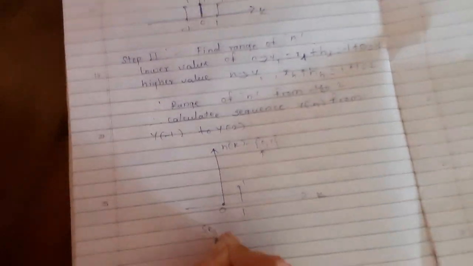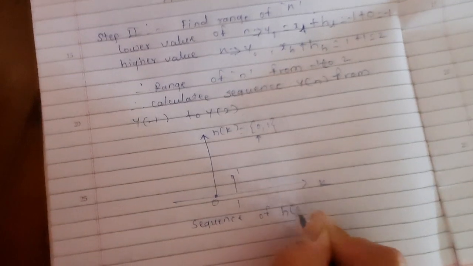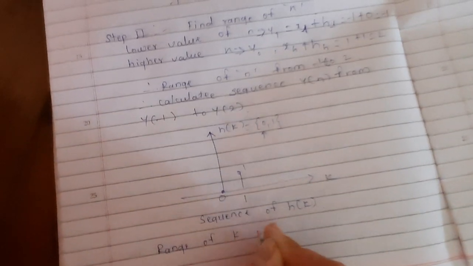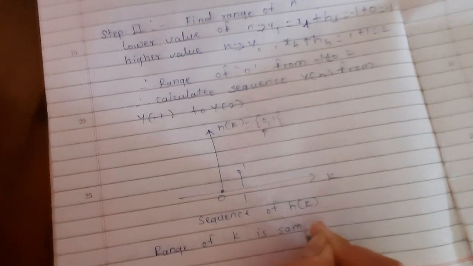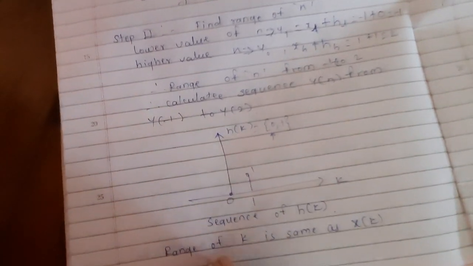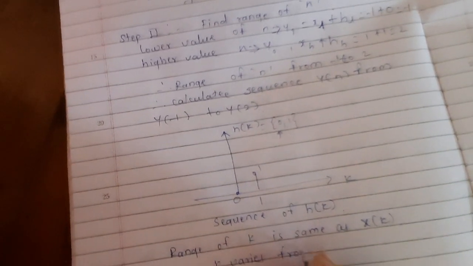So this is the sequence of h of k. So the range of k is the same as x of k, and k varies from minus 1 to plus 1.